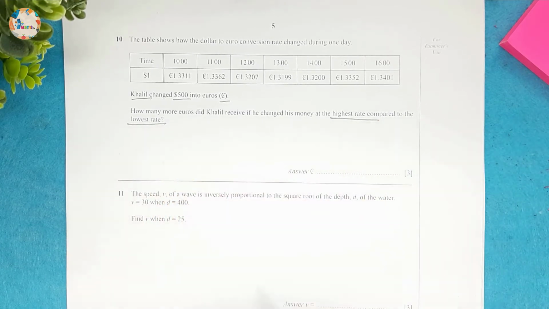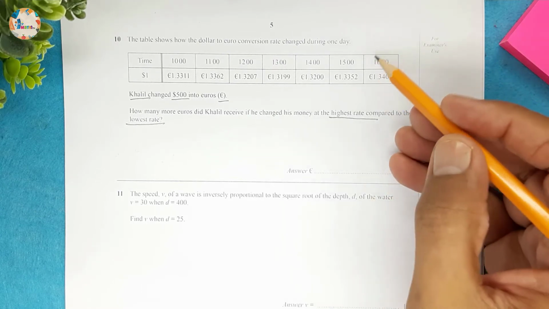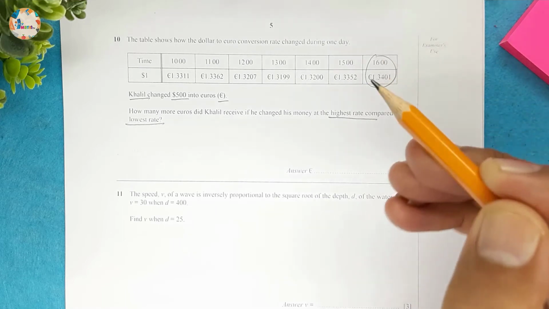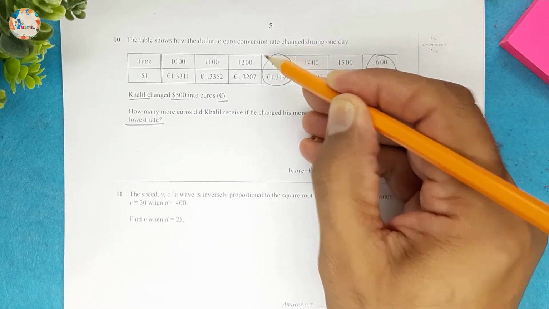So we have to check the highest and lowest rate, convert, and check the difference. These two rates are the highest and lowest.